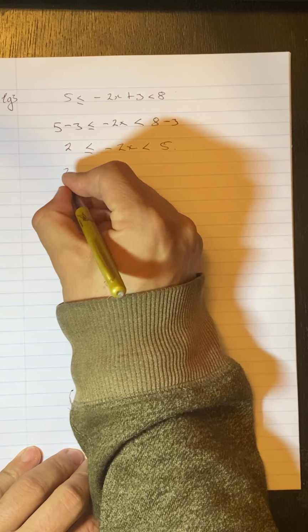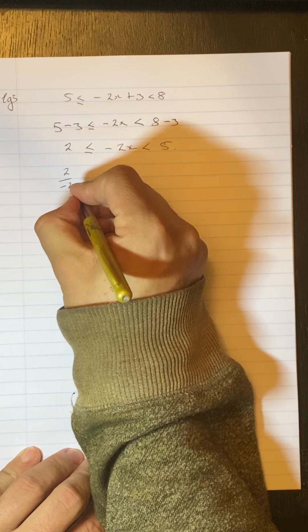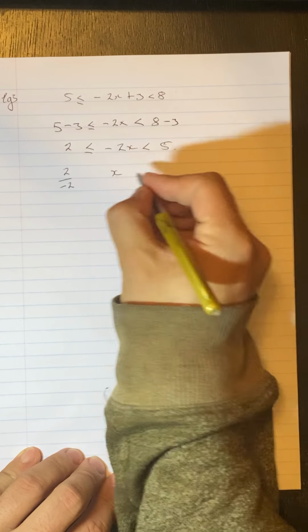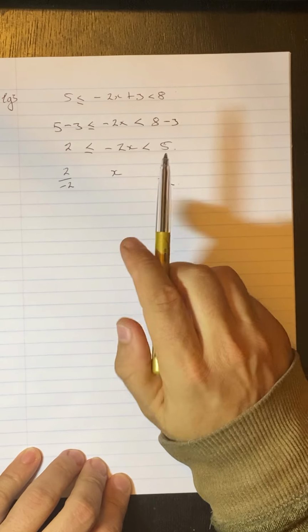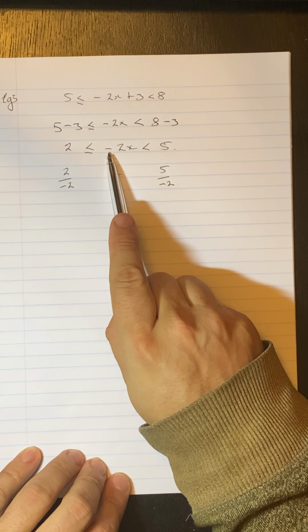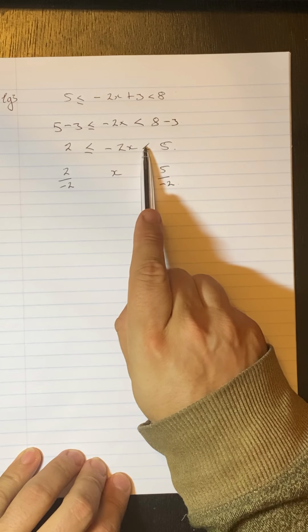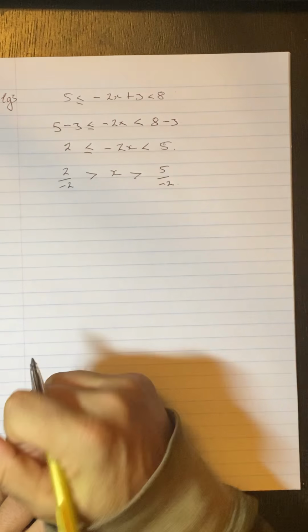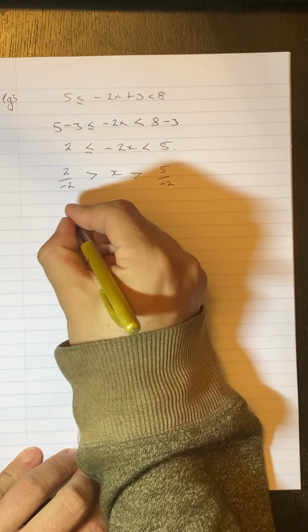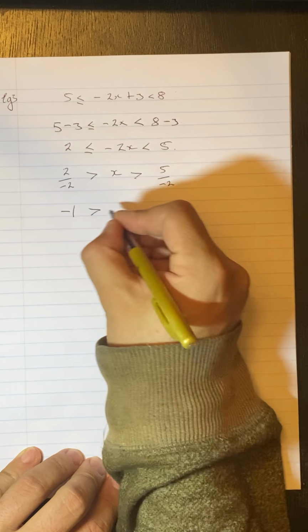So this would become 2 over minus 2. Now, grade 10s, because we're dividing by a negative, your inequalities are going to flip around. If we simplify this, we get minus 1.